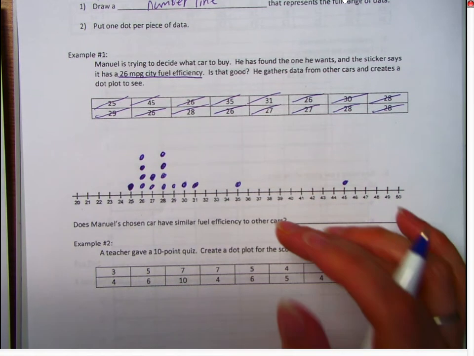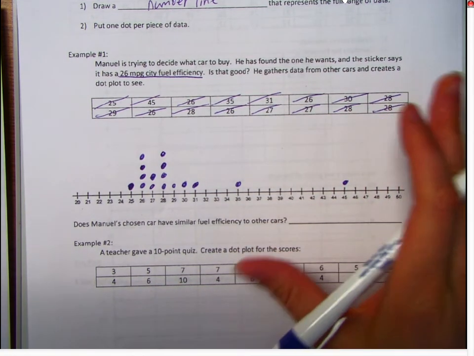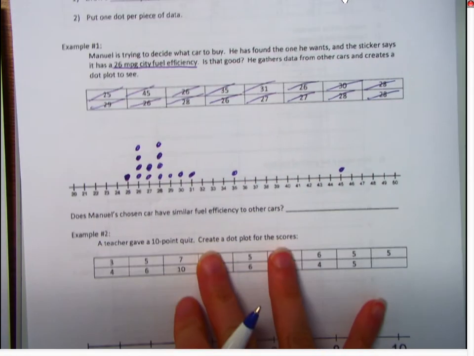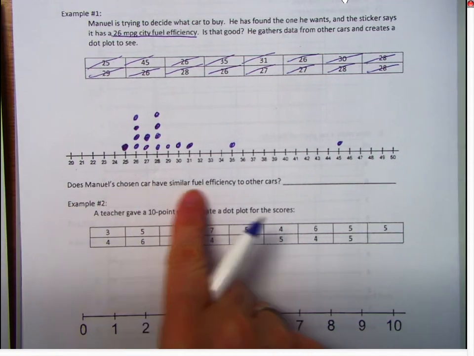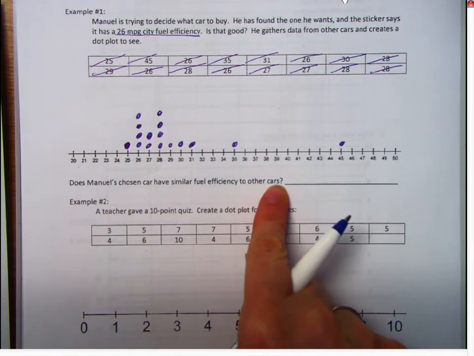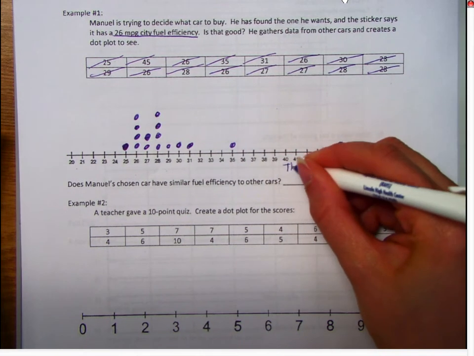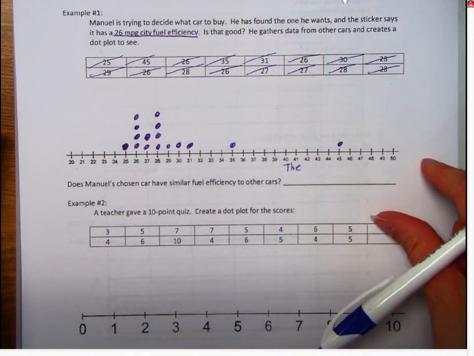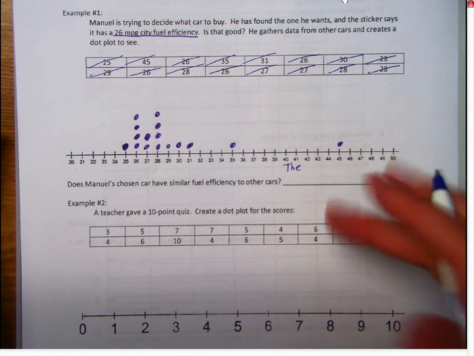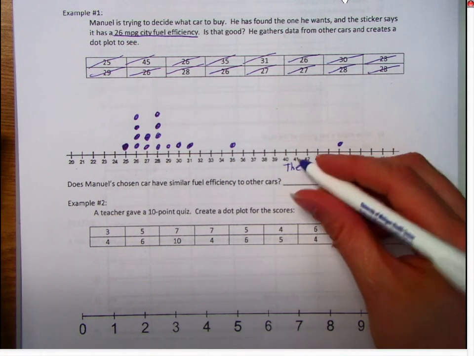Okay, so I'm looking at this data now that I've got it and I want to analyze it. Does Manuel's chosen car have similar fuel efficiency to other cars? Okay, so the dot plot, we're going to write a little small paragraph, so sorry we got to write one.